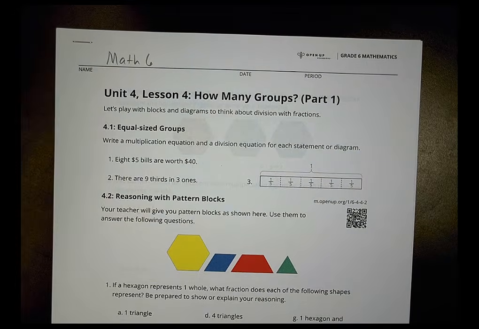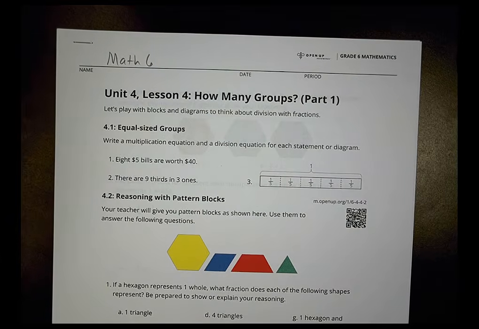Hi there, this is Math 6 Unit 4, Lesson 4, How Many Groups? Part 1. We're going to be playing with some blocks and diagrams to think about division with fractions today. Okay, so here we go.